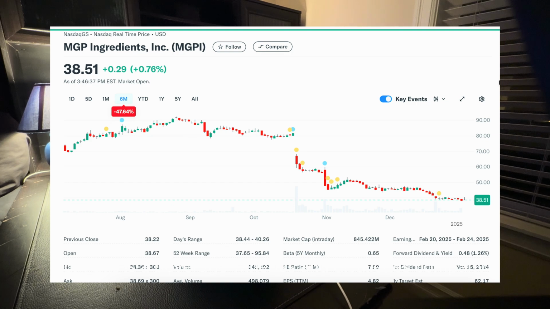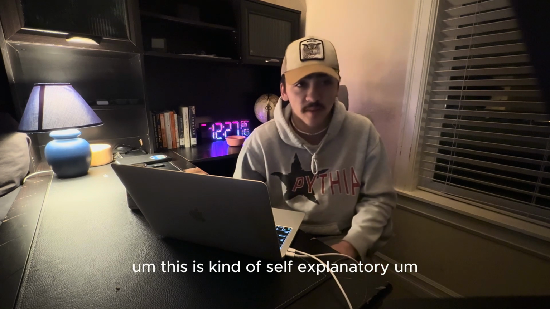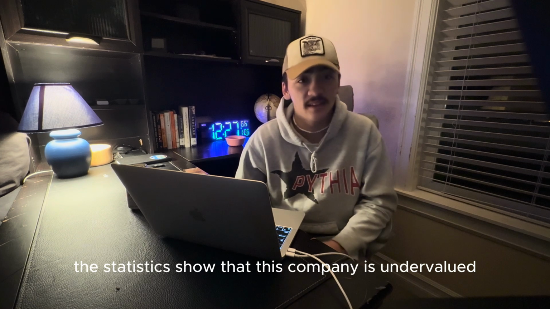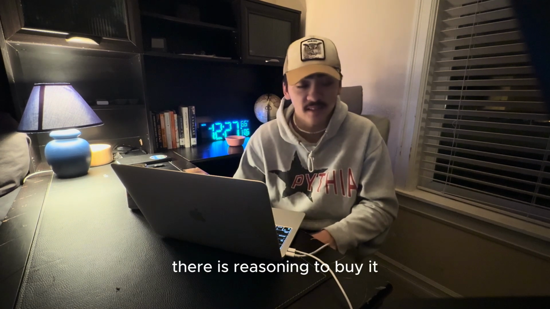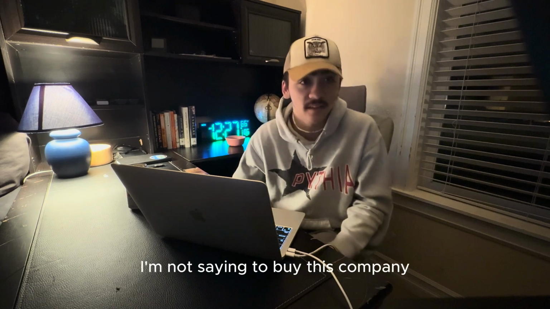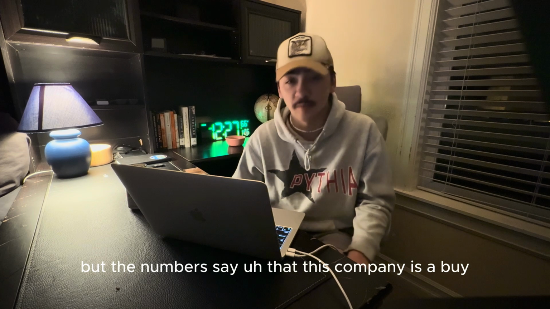Next company on the list is MGP Ingredients Incorporated, ticker symbol MGPI. This is a beverage, wineries, and distilleries company operating in Kansas, America. This is kind of self-explanatory. The statistics show that this company is undervalued, and if it's undervalued, there is reasoning to buy it. I'm not saying to buy this company. I'm not saying buy any of these companies, but the numbers say that this company is a buy.